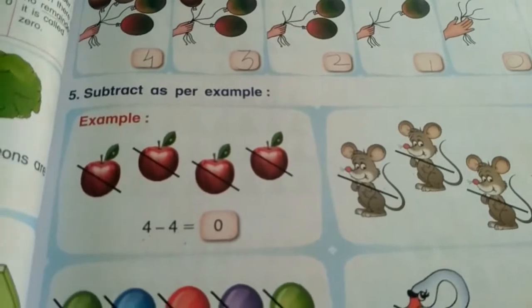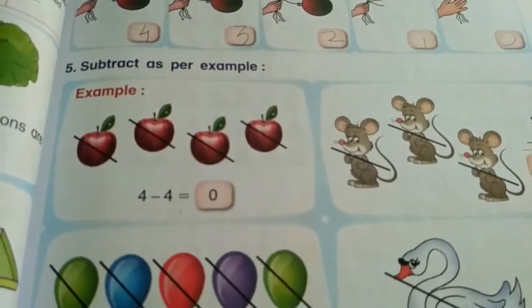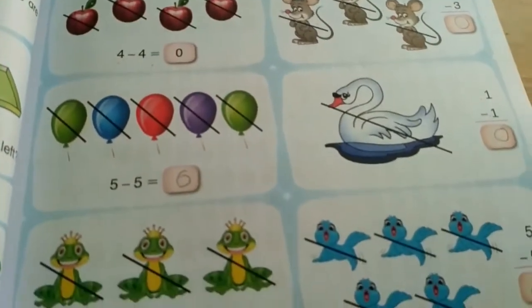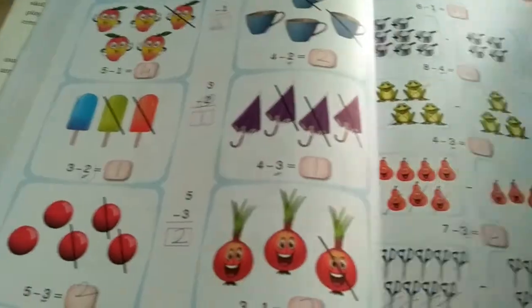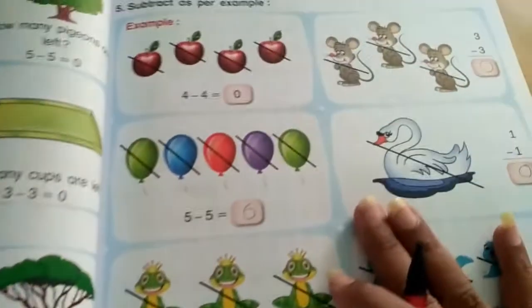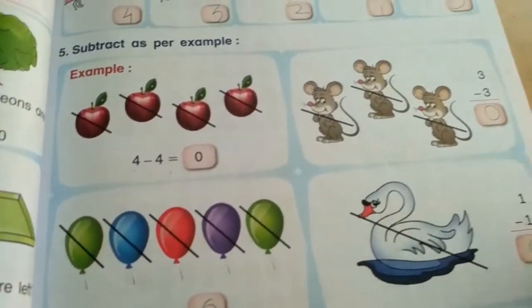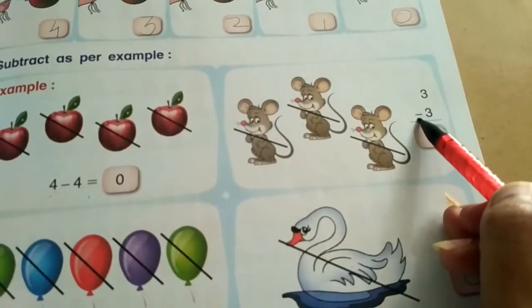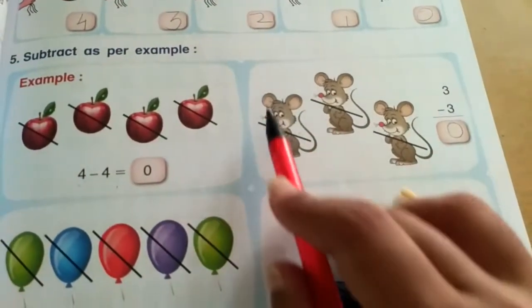Question number 5. Subtract as per example. Okay, we have already done the similar kind of exercise previously. Look at here. But this is the exercise based on 0. Okay, so your subtraction is 3 minus 3. So these are 3 rats.